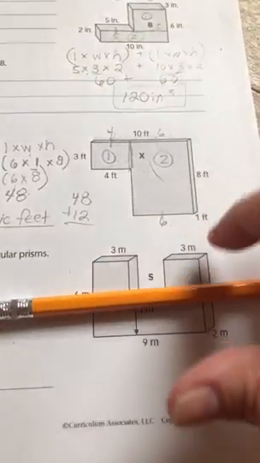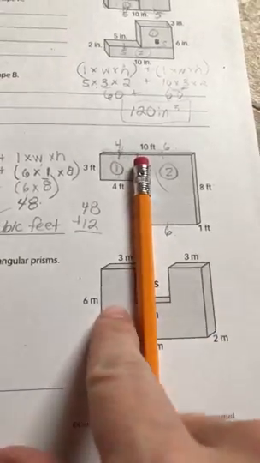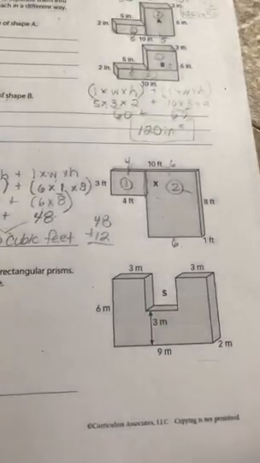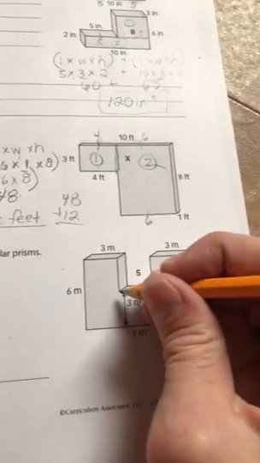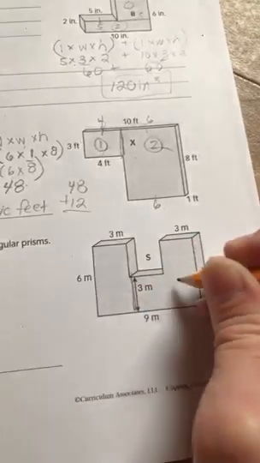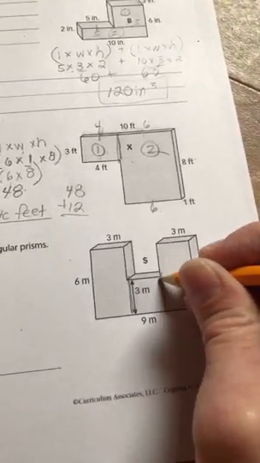So I've got figure 1, figure 2, figure 3. I could do figure 1, figure 2, and that would be figure 3. So it really doesn't matter how you choose to do it. I'll just go ahead and do this only because they have that line arrow there showing that height. So I'll go ahead and do it that way.